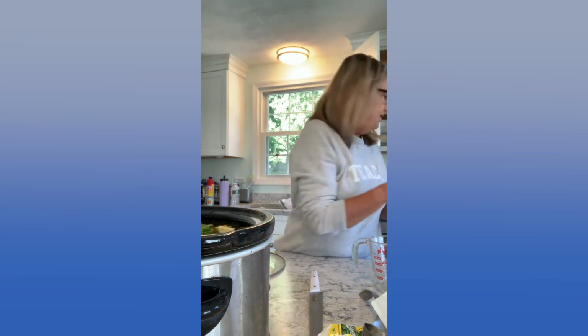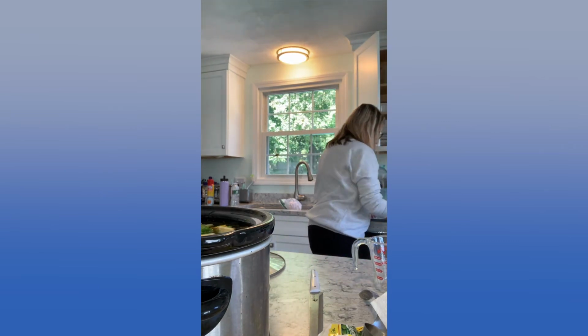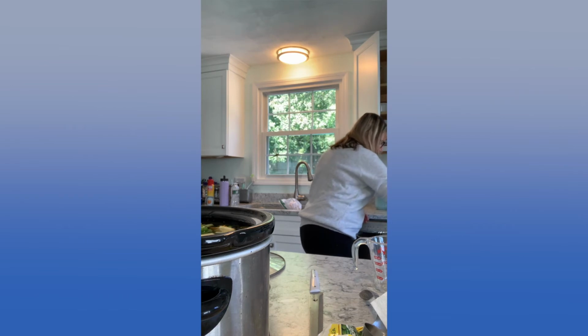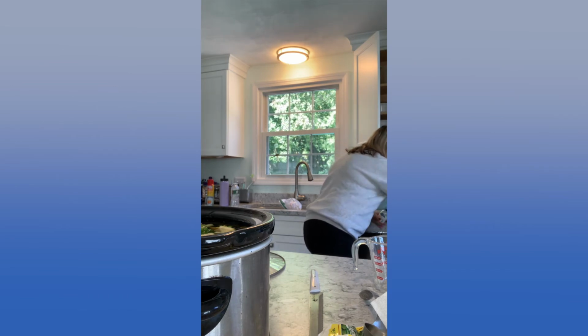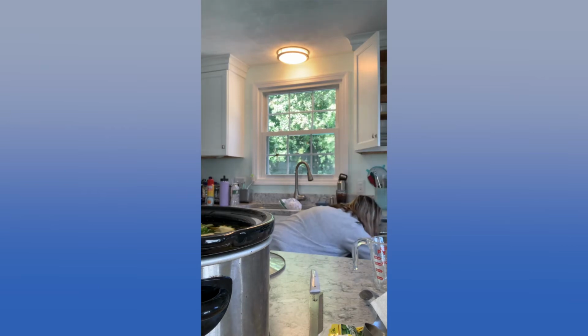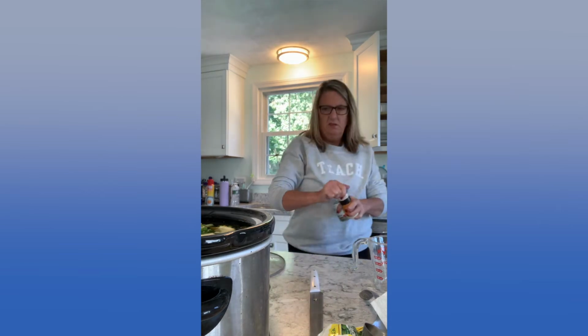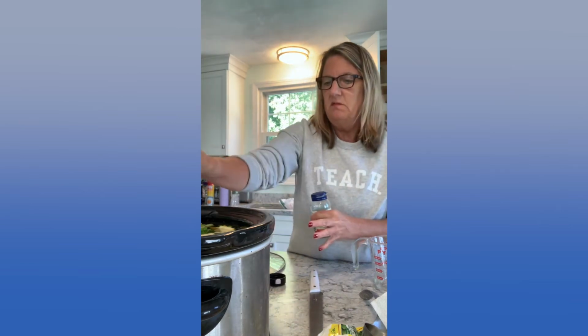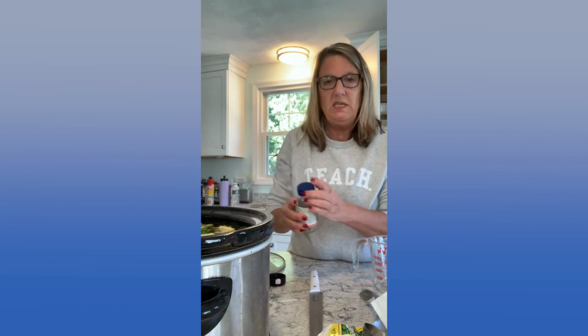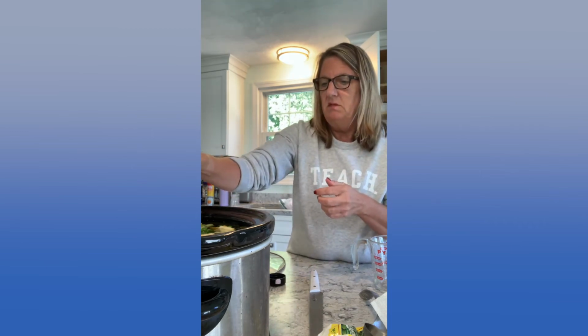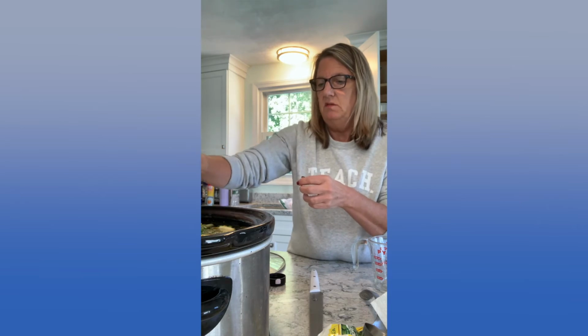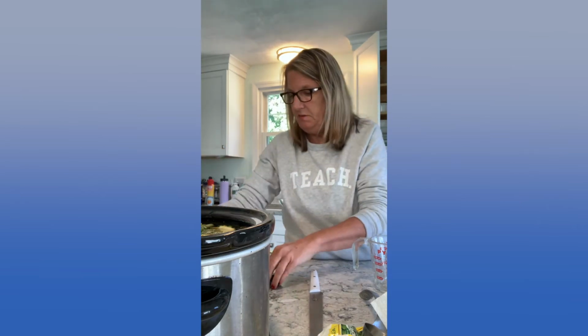And I'm also going to add a few spices. Let's see what we have for spices. A little onion powder, a little basil. You can do salt and pepper.